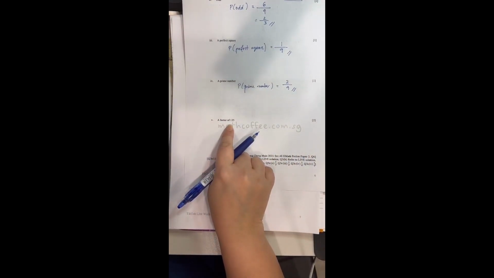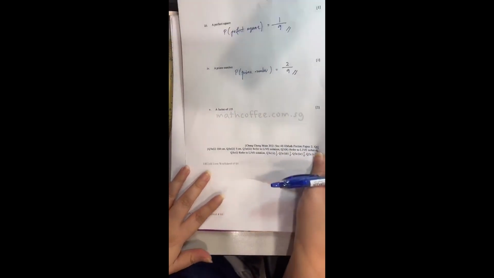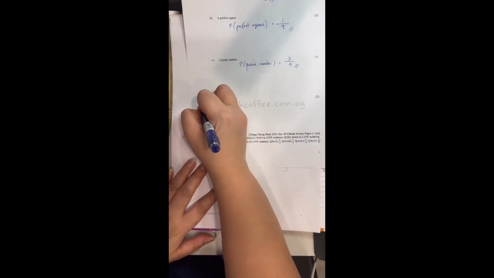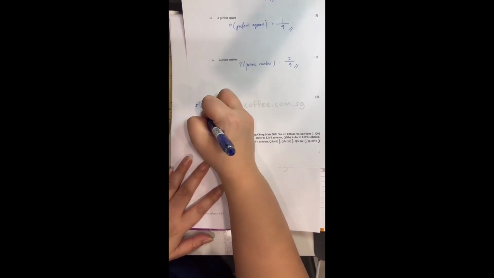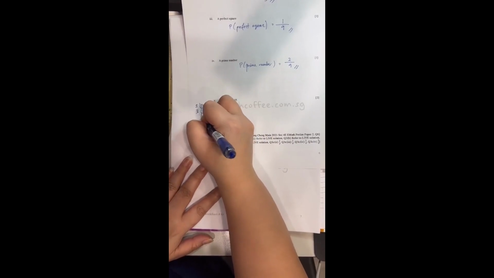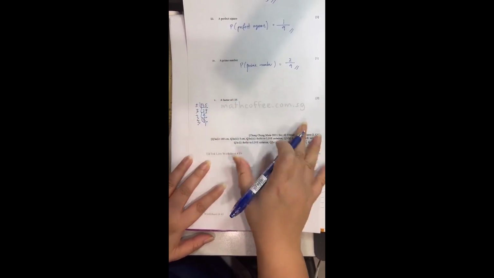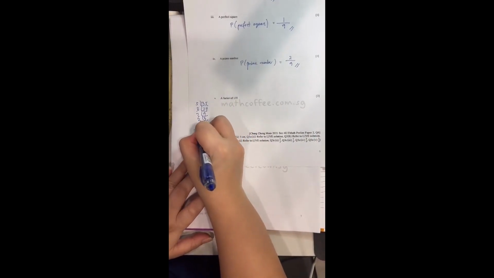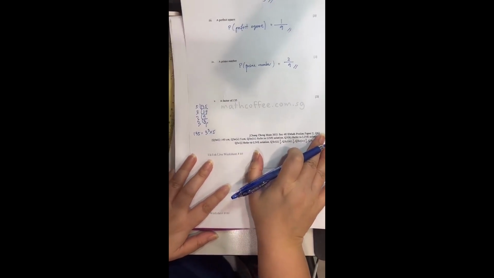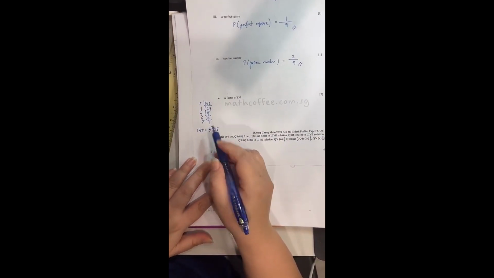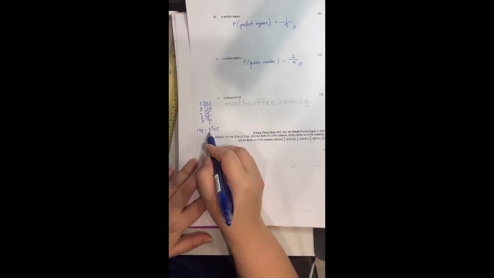Next, a factor of 135. This one is a little bit tricky, you need to go and find out what the factors of 135 are first. Sometimes by doing prime factorization, you can easily see what the factors are. So I'm going to divide by 5, I get 27. Divide by 3, I get 9. Divide by 3, I get 3. Divide by 3, I get 1. So in the end, 135 is equal to 3 to the power of 3 times 5. From here, you can see that 3 can be a factor, 5 also can be a factor. 3 times 5, 15 also can be a factor.